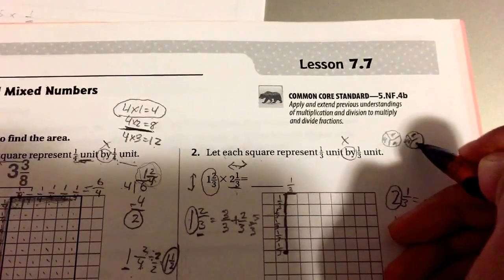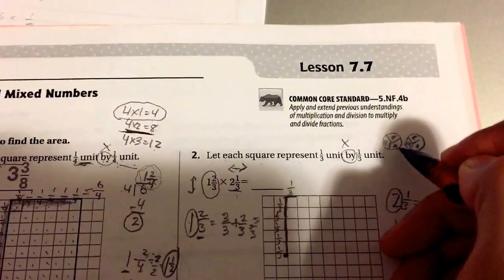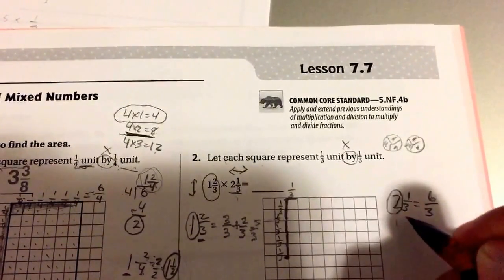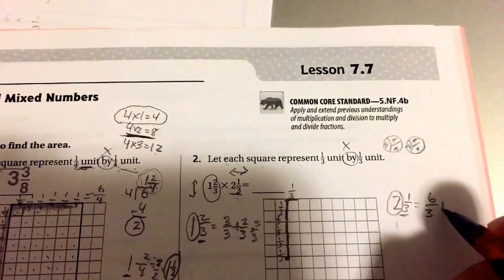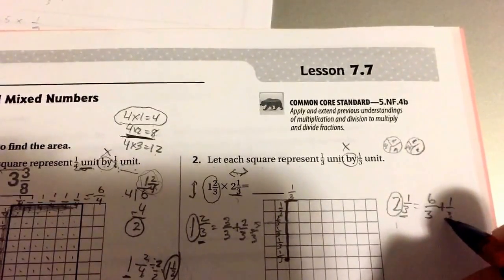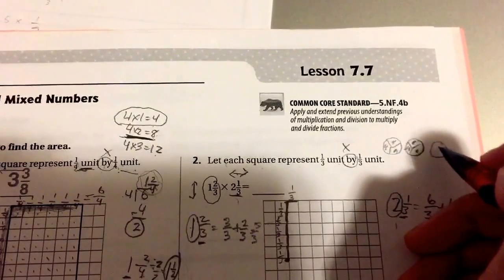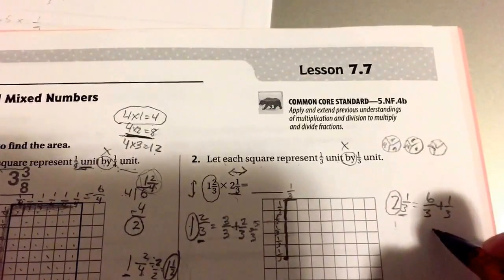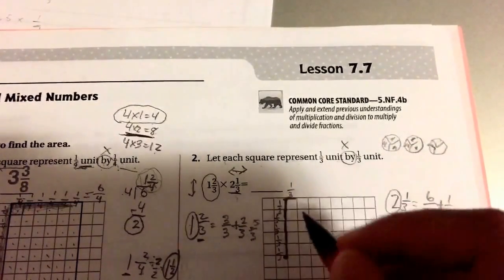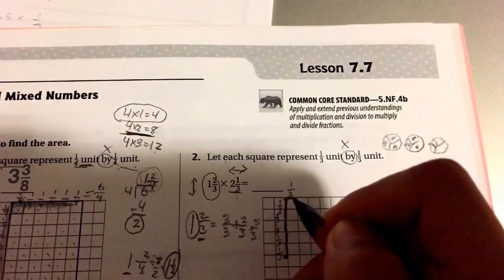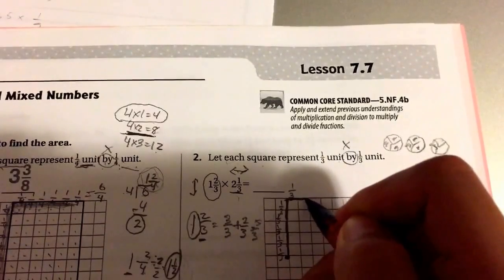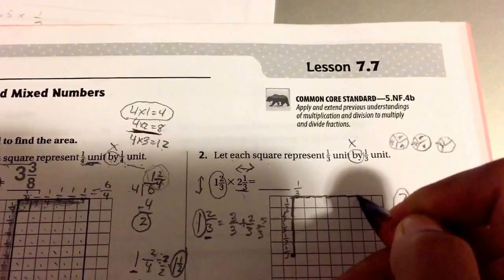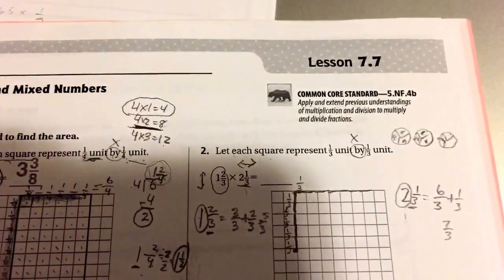How many pieces do you have? 1, 2, 3, 4, 5, 6. So 6/3. Then you have your extra 1/3. How much do you have altogether? 7/3. So when we're doing the lines going this way, you'll only need 7.